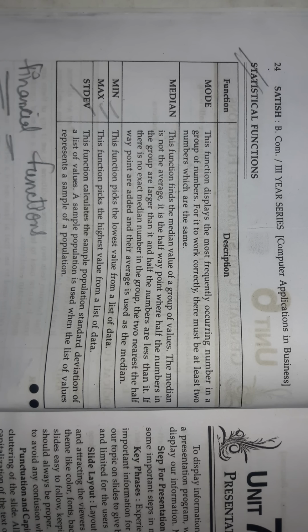Then your median. The function finds the median value of a group of values. The median is not the average, it is the halfway point, where half the numbers in the group are larger than it and half the numbers are less than it. If there is no exact median, you will find the two numbers nearest the halfway point, add them, and find the average, and you'll get your median.